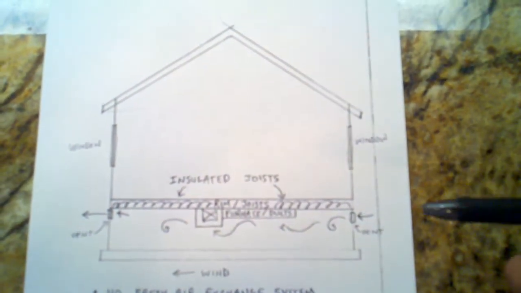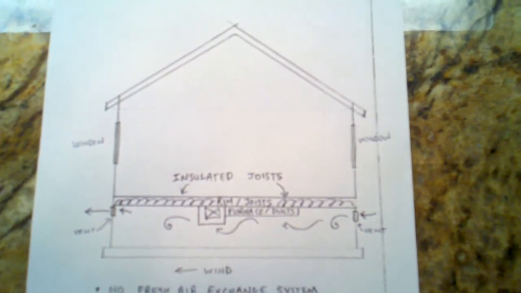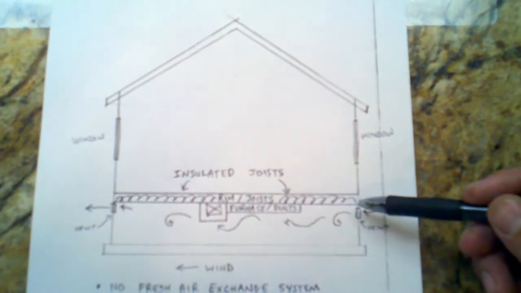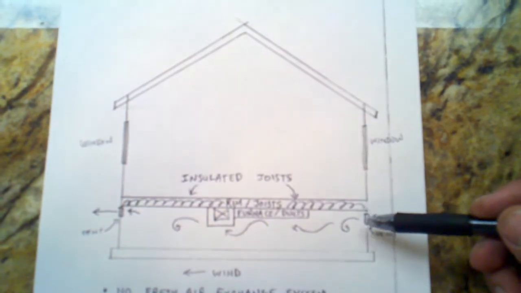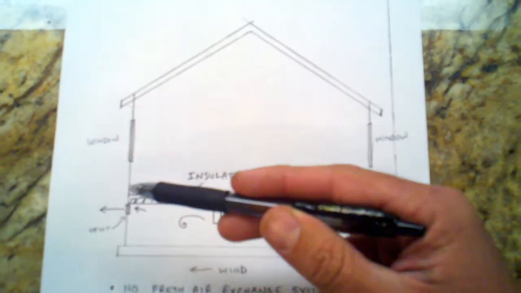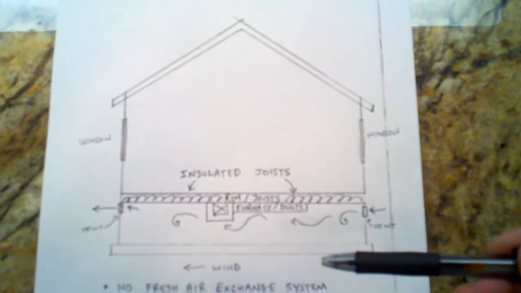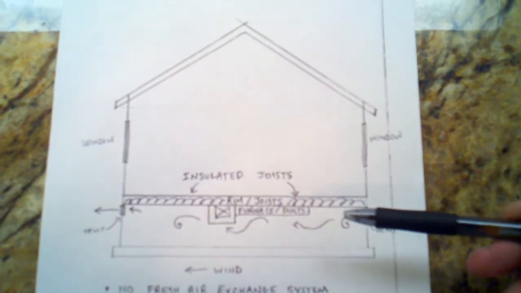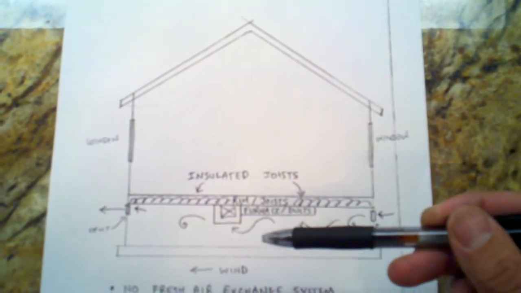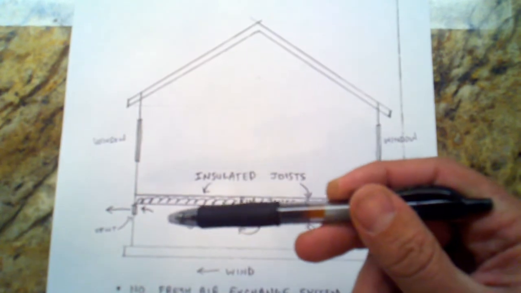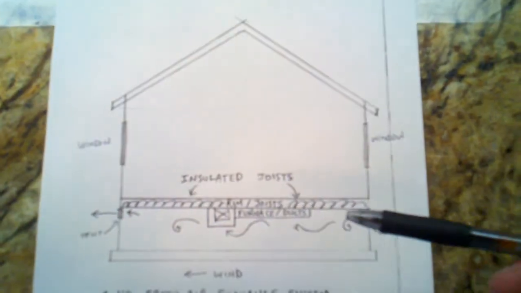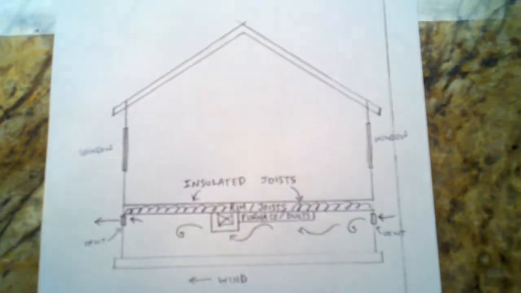And the way that crawl spaces are vented conventionally is with two vents in the side of the stem wall. Here's one, and here's another. And let's just say the wind is blowing from the right, blows into the crawl space, kind of moves around in here, removes any moisture, radon gases that may be in there, and blows out the leeward side.